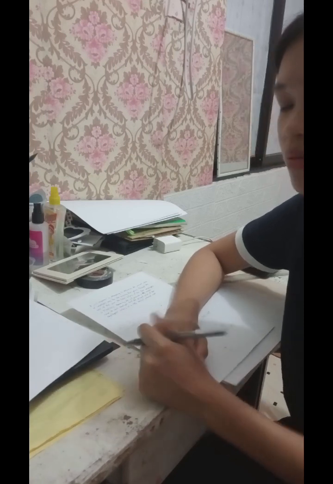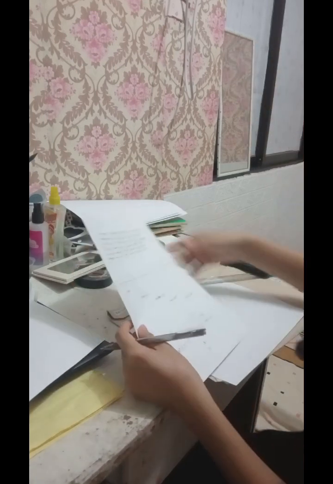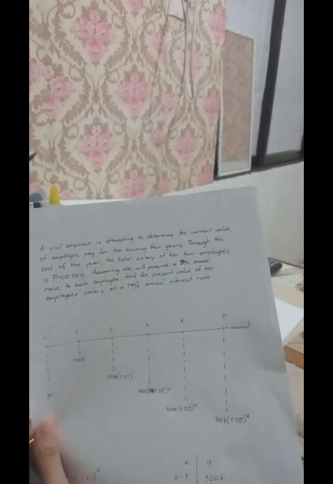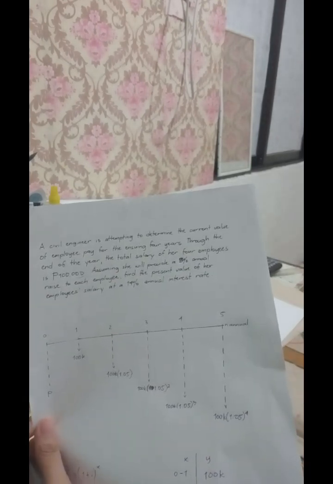Let me show to you my geometric gradient problem. So this is my problem. I read it: a civil engineer is attempting to determine the current value of employee pay for the ensuing 4 years. Through the end of the year, the total salary of her 4 employees is 100,000. Assuming she will provide a 5% annual raise to each employee, find the present value of her employees' salary at a 14% annual interest rate.